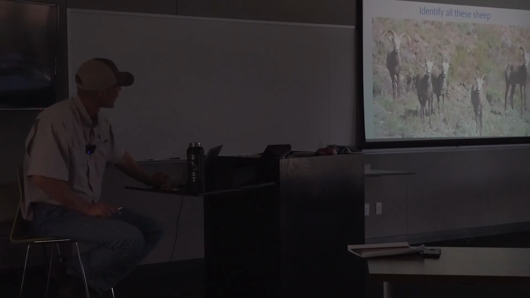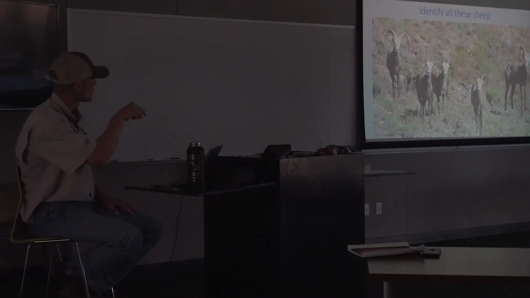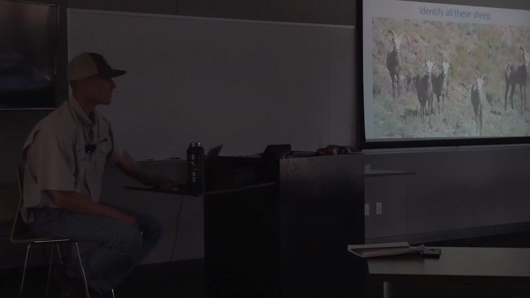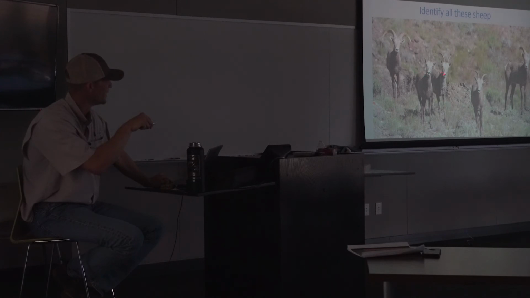Okay, so identify all these sheep. We'll just go from left to right. What's this one? Yearling ram. How about this one? Ewe. This one, Sawyer? Ewe. This one? Ewe. It's a ewe. How about that one? Yearling. Yearling ram.